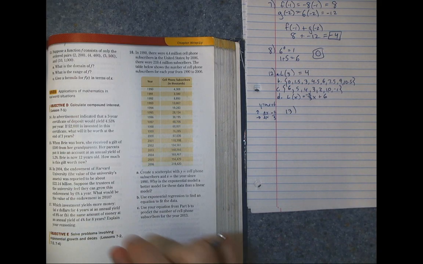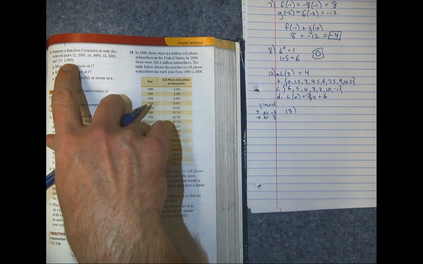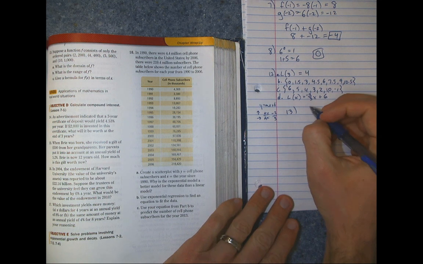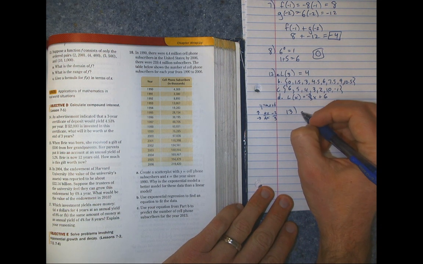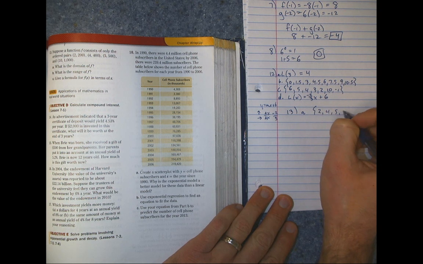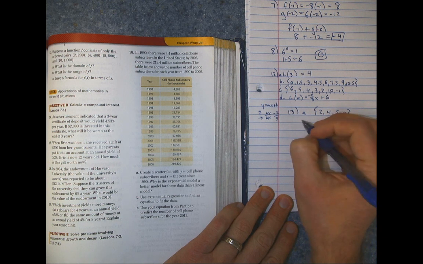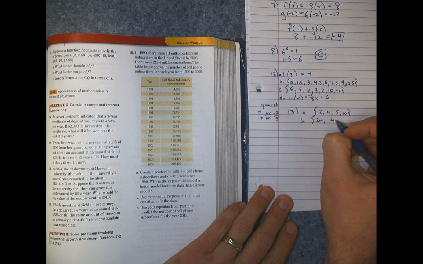Okay, 13. This function consists of only these numbers. So when I list the domain, it's literally just going to be a list of those numbers. So that's my x values for domain. So 2, 4, 5, and 10. Letter B, what's the range? Just list your y values, 200, 400, 500, and 1,000.